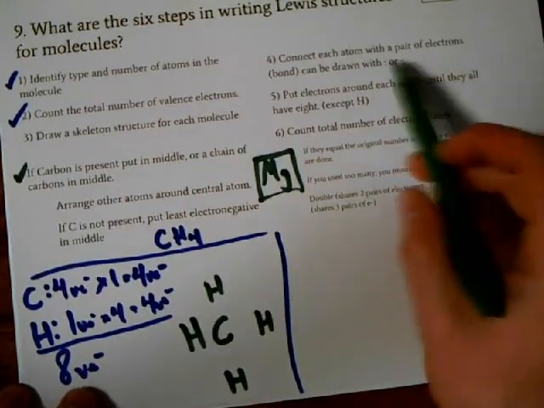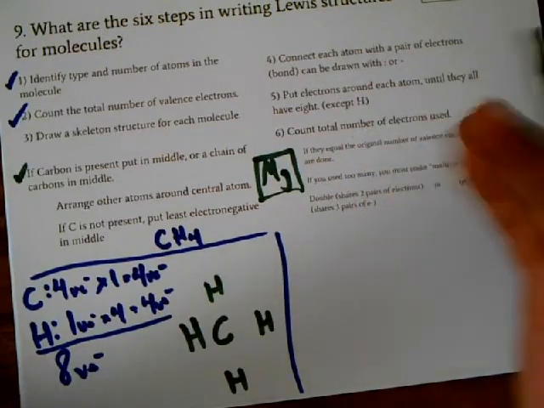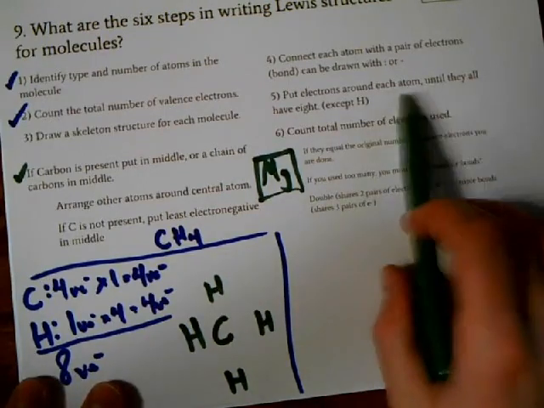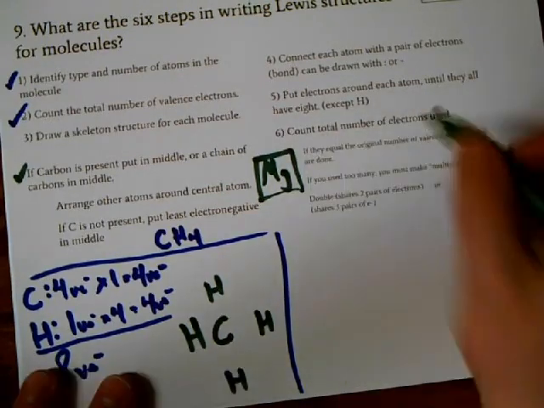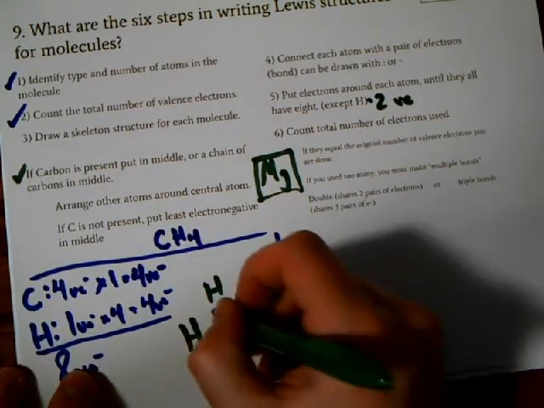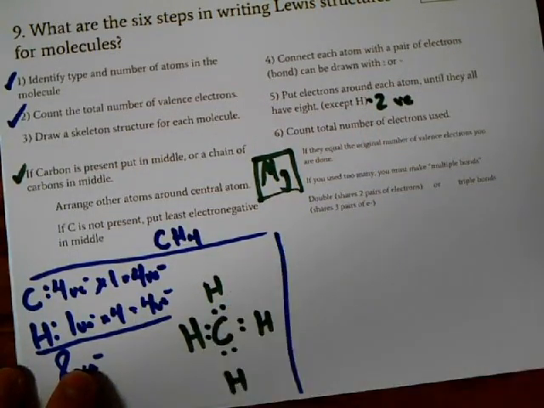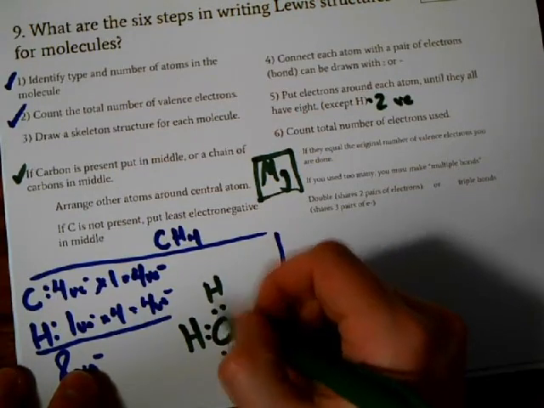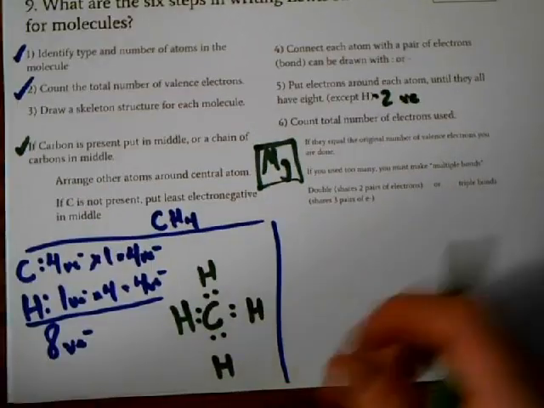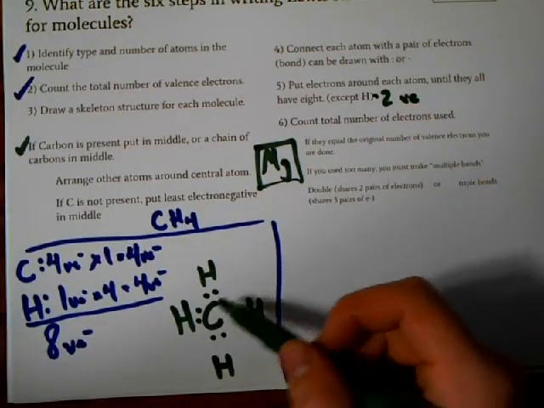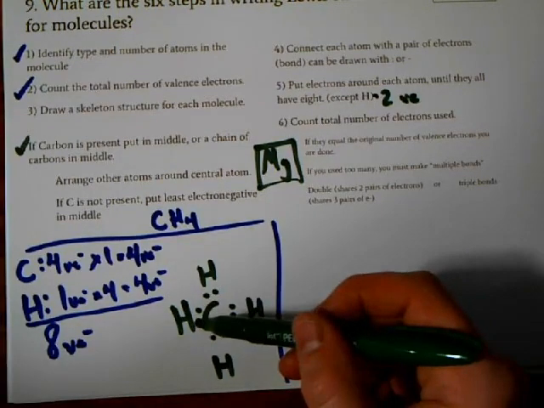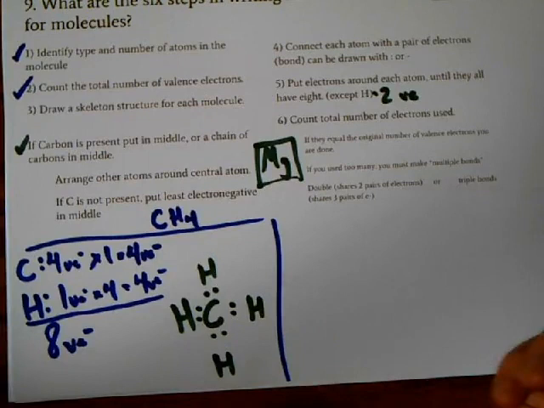Step number 4, connect each atom with a pair of electrons. That is going to be equal to 1 bond, and I can do that with either dots or minus signs, and then put electrons around each atom until they all have 8, except for hydrogen. Hydrogen just wants 2 valence electrons. So I'm going to do that. I'm going to place dots between every atom. And again, if there's dots between the symbols, between the 2 letters, that means both sides are going to have that many valence electrons to hold. In this case, this carbon is going to have 8, because I put electrons all the way around it, 2, 4, 6, 8. And each hydrogen is going to only have 2.